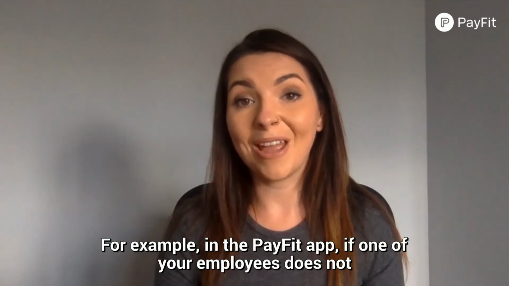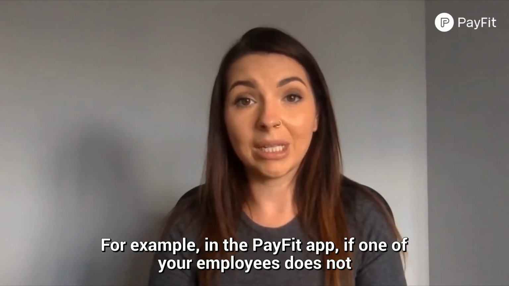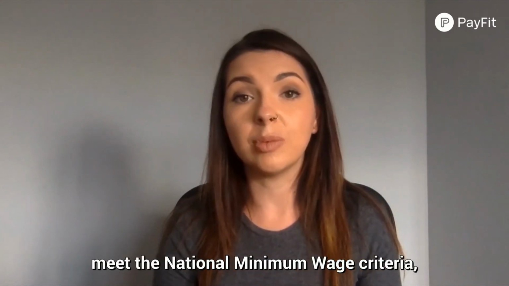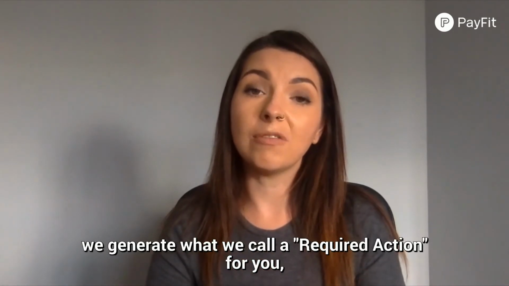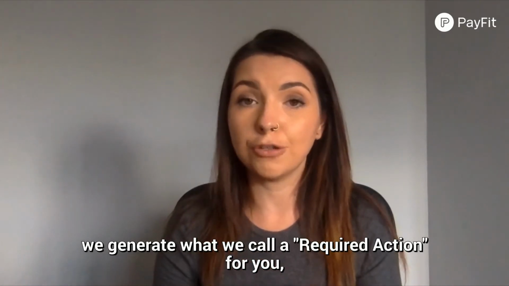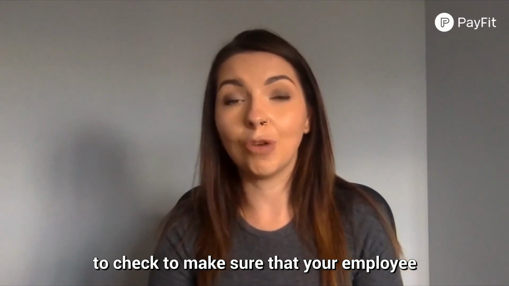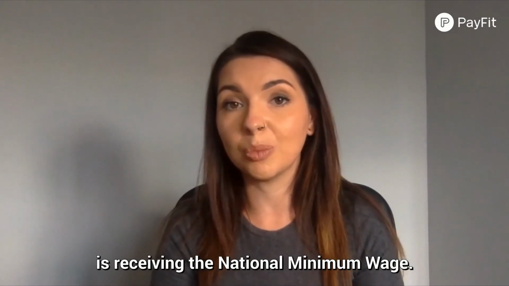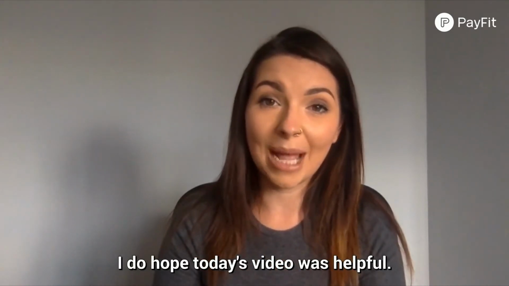For example, in the PayFit app, if one of your employees does not meet the national minimum wage criteria, we generate what we would call a required action for you to check to make sure that your employee is receiving the national minimum wage.